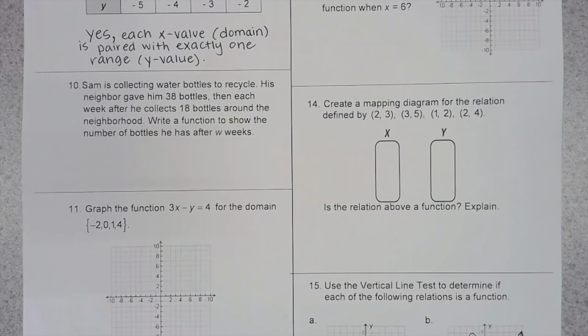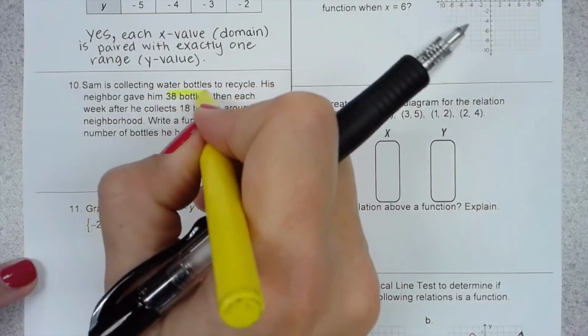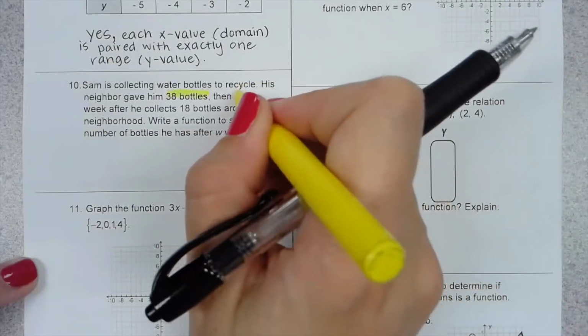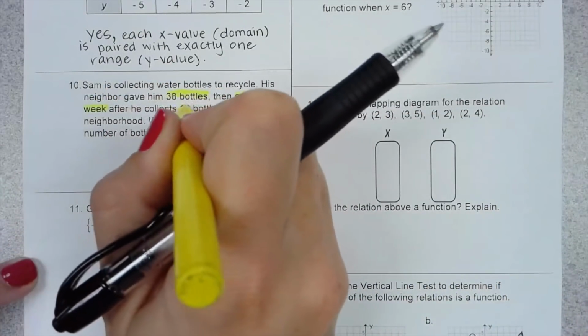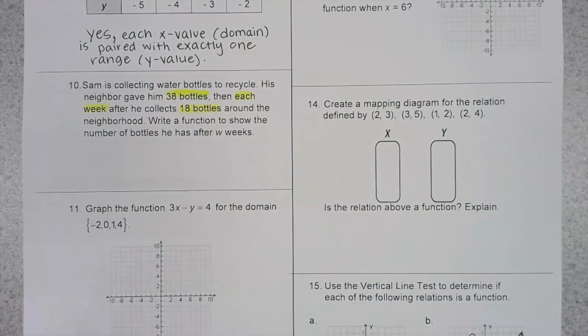Question number 10. Sam is collecting water bottles to recycle. His neighbor gives him 38 bottles, and then each week after he collects 18 bottles around the neighborhood. So that's giving you information about the problem. So it says his neighbor gives him 38 bottles to start. And then it says that each week after, and that's important, the words each week, he collects 18 bottles each week after. So he starts with 38, and then it's going up by 18.